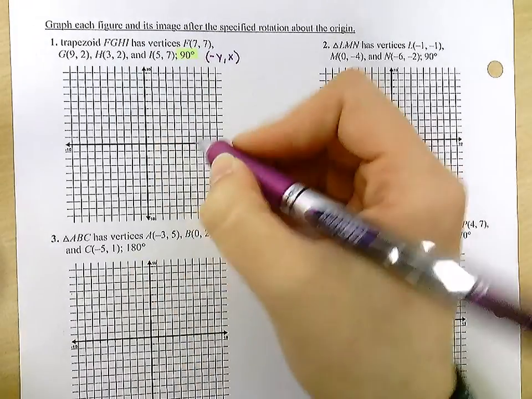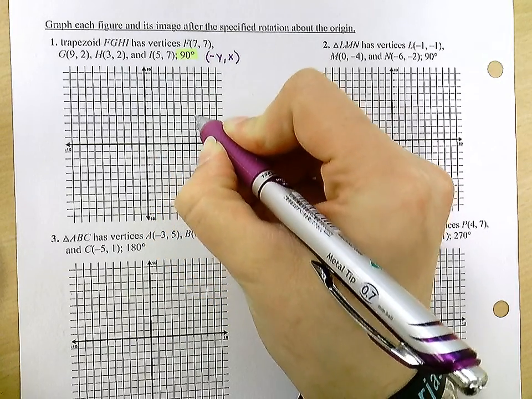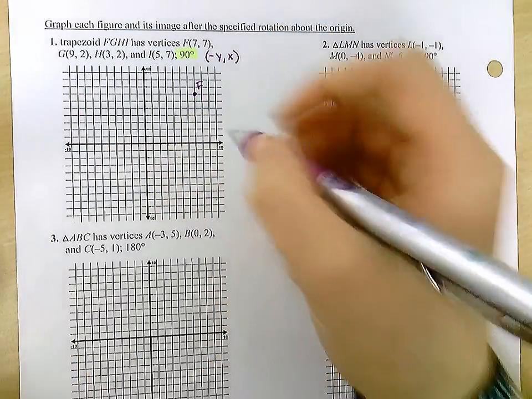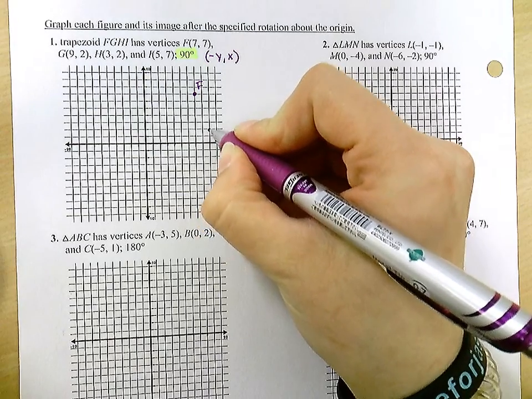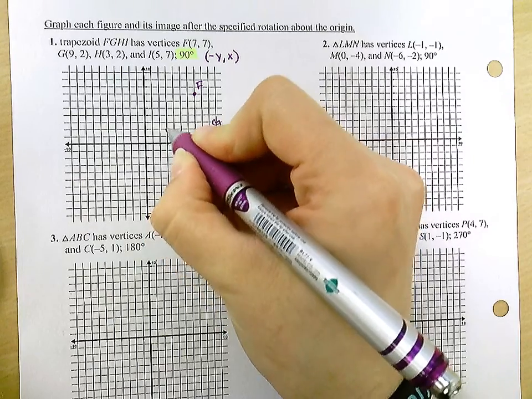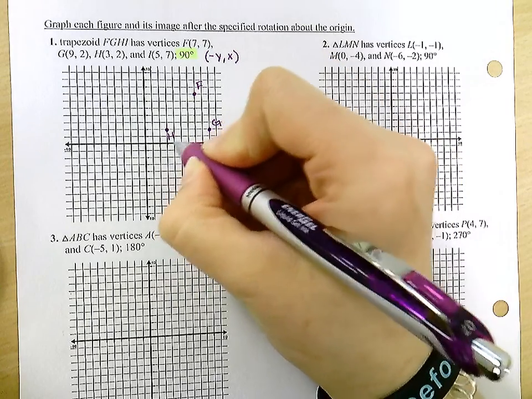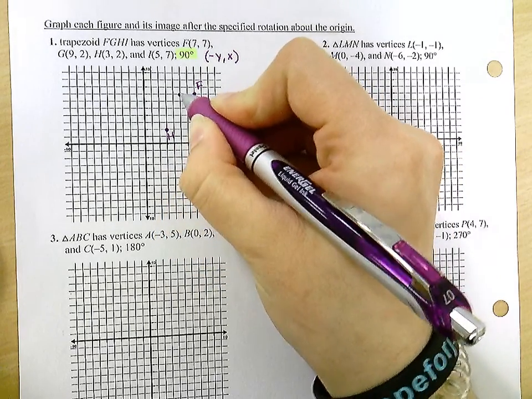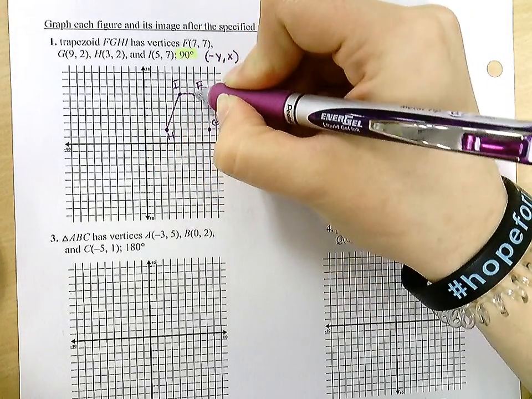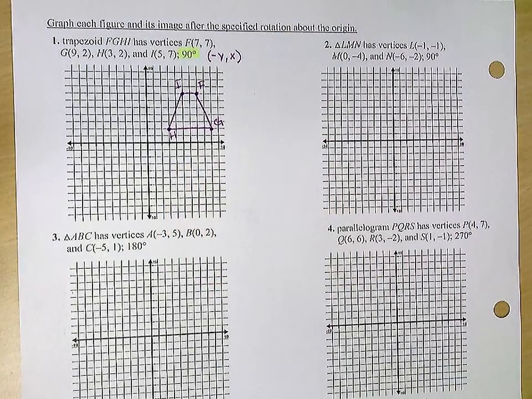So again, my first step here is to plot each of my original vertices. Point F is at 7, 7. G is at 9, 2. H is at 3, 2. And I is at 5, 7. Okay, and it should make that trapezoid.